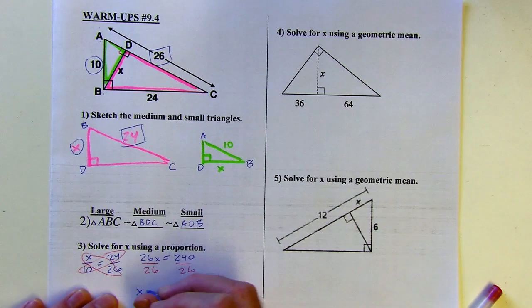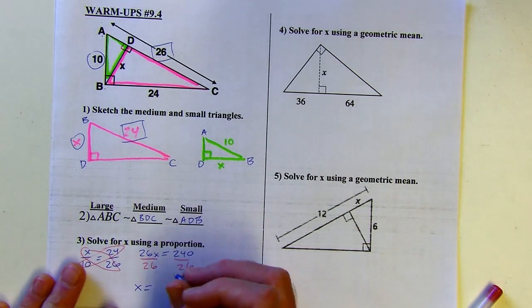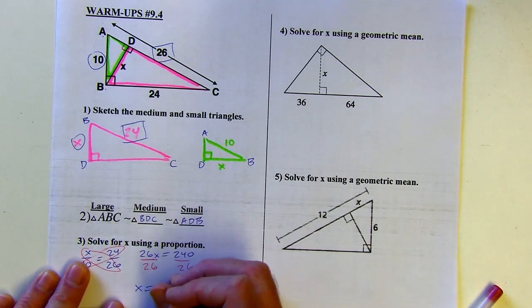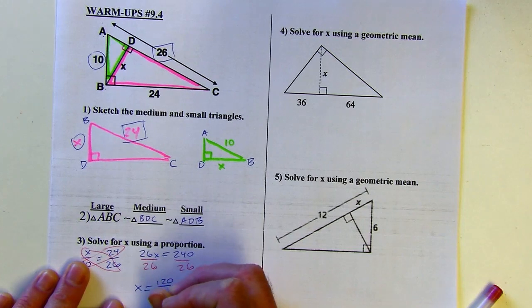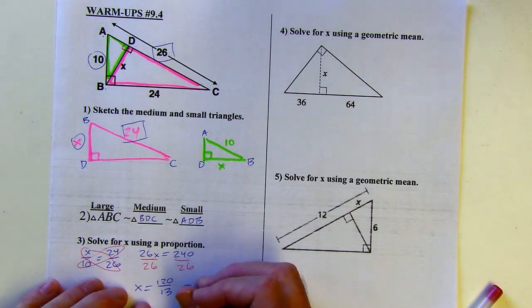Okay, so then my answer is going to be 240 over 26, but I'd want to reduce that. Those are both even numbers, so I could divide them by 2, and then I've got 120 over 13. 13 is a prime number, and it doesn't go into 120. So this is reduced. You could leave it like that, or you could do a decimal approximation.